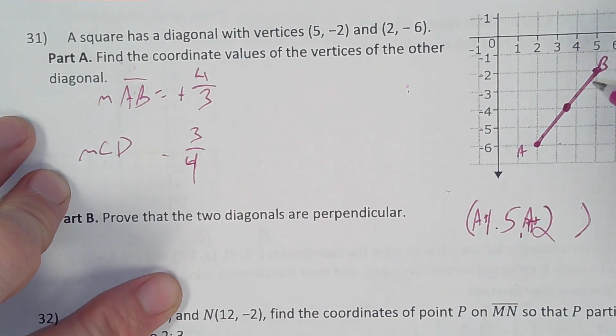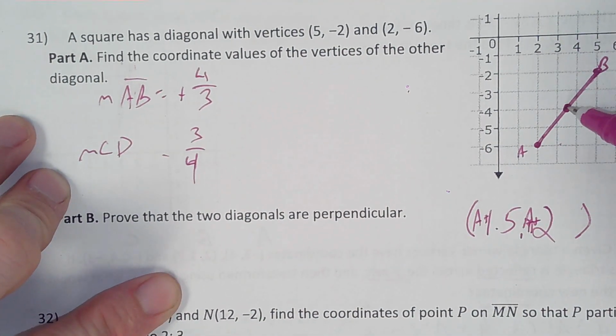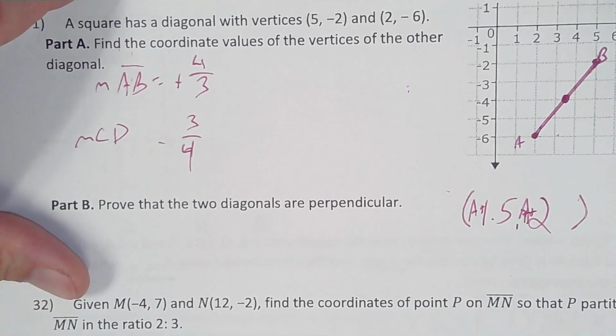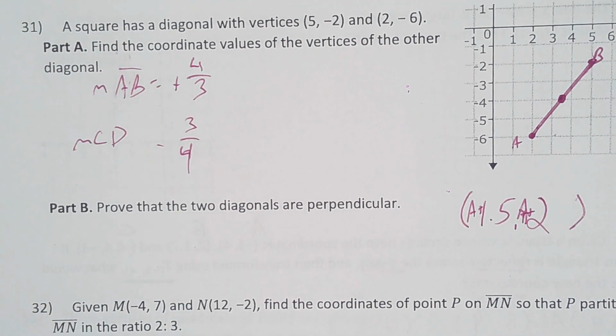From this point here, it's going to be -3 and 4, so it's -3/4 one way and -3/4 the other way, but it's not going to be as far.